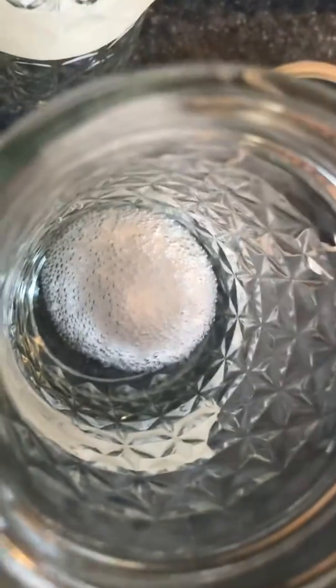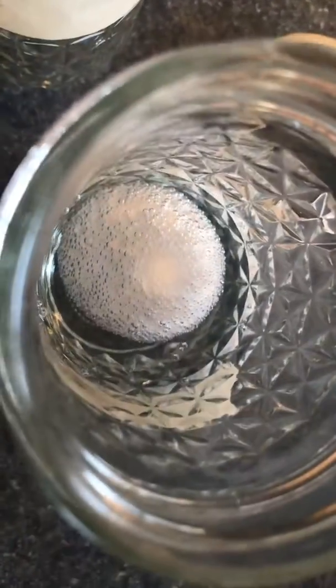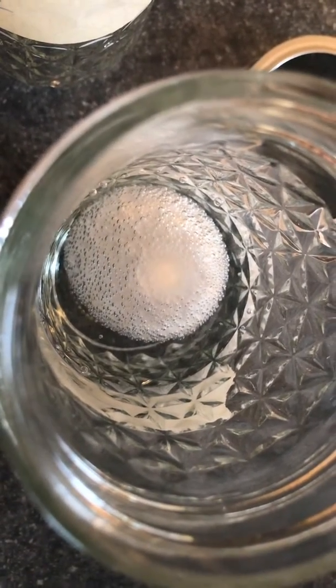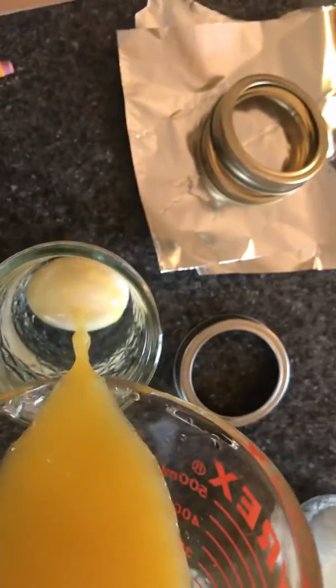All right, I gotta rinse my cup out a little bit. Keep watching the vinegar while I get the orange juice ready, okay? All right, so put that one aside. We're going to move to the orange juice egg here. I'm going to pour the orange juice in.